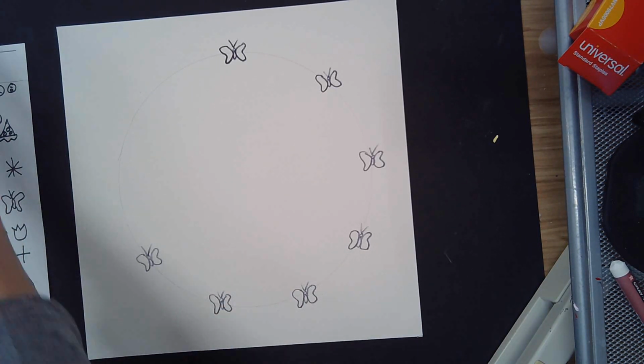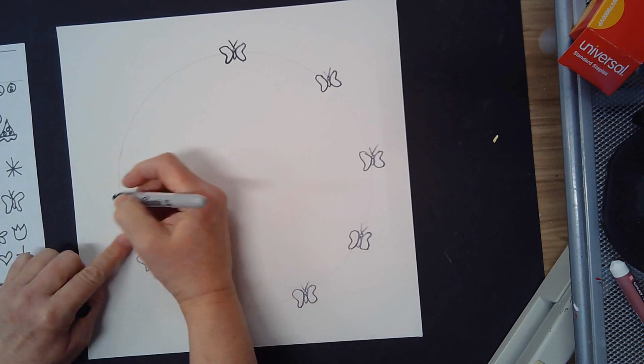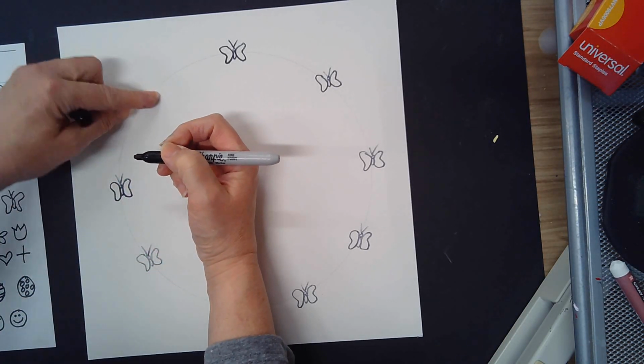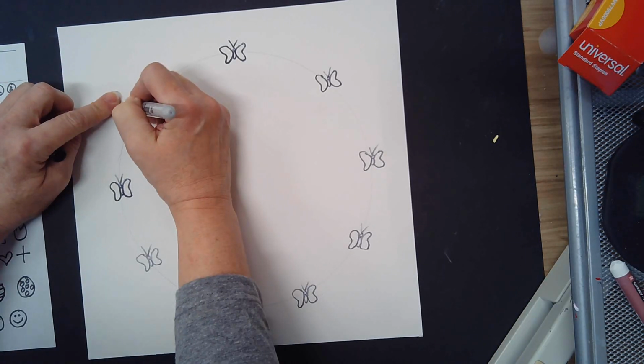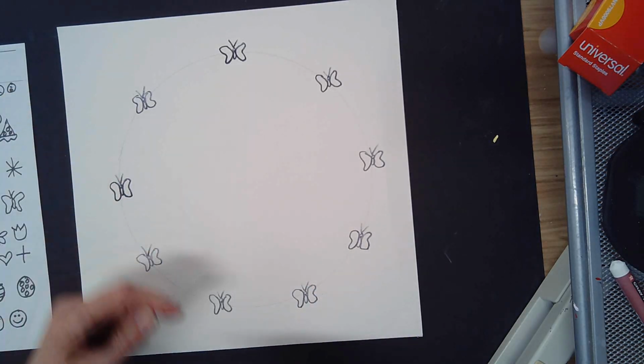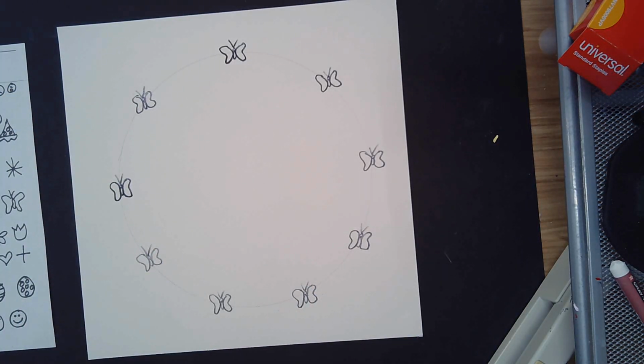Now my Sharpie's getting a little dry here. I'm going to switch to a different one, see if this is any better. Okay, there we go. Oh yeah, that's better. Circle, oval, and then I think I can just fit one more right here to make it sort of even. I want it to be kind of evenly spaced. Okay, now I'm ready to add another shape in here.